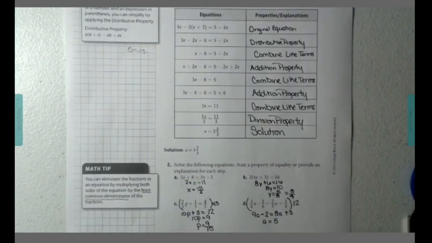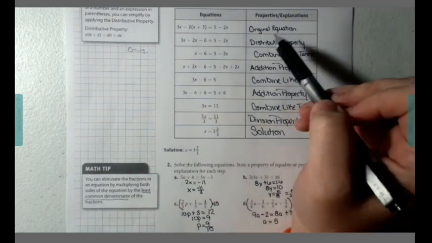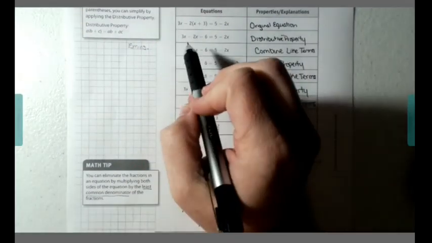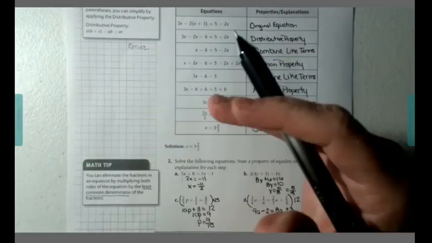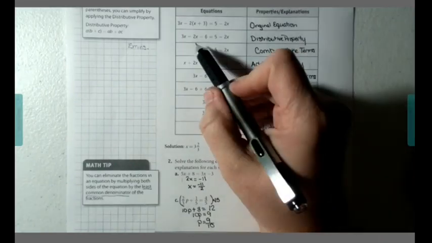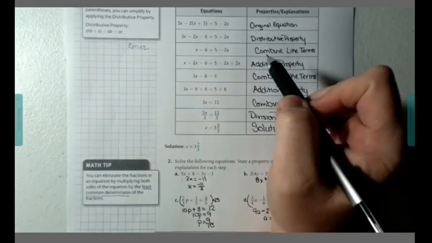All right, here I've now worked out the answers to questions 1 and 2, and you can see that I have worked through number 1. They actually did the work for me. I just had to recall which property I used. Now, we started out with the original equation, so we always want to see what changed from one line to the next. Well, I notice here we no longer have parentheses.